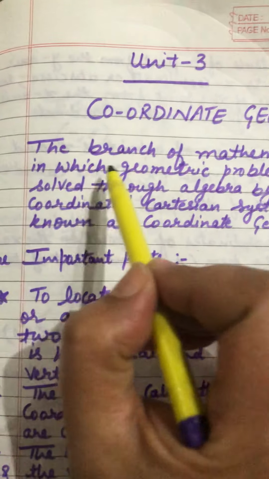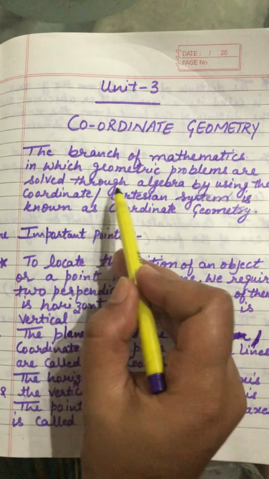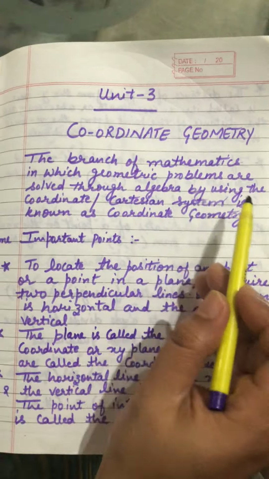The branch of mathematics in which geometric problems are solved through algebra by using the coordinate or Cartesian system is known as coordinate geometry. So, when we solve problems of algebra using this Cartesian system, that branch of mathematics is called coordinate geometry. Now I will tell you the meaning of this Cartesian system, but before that let me explain.